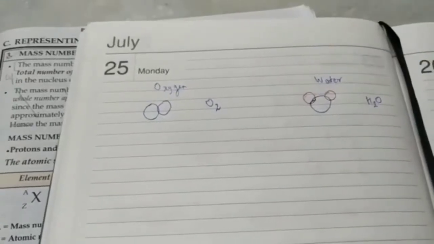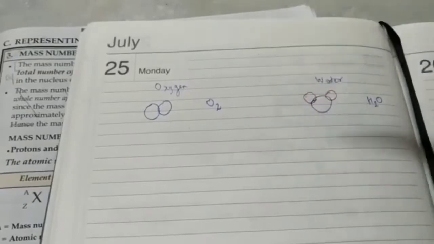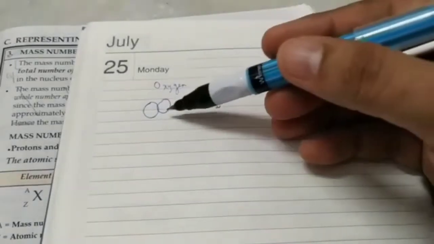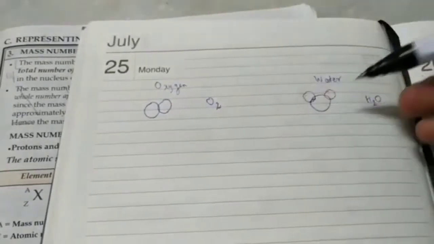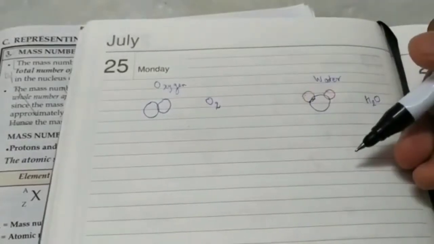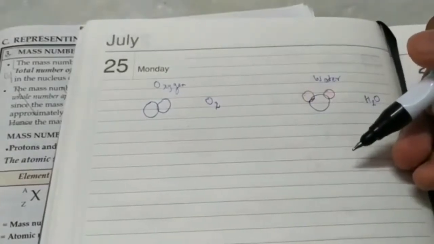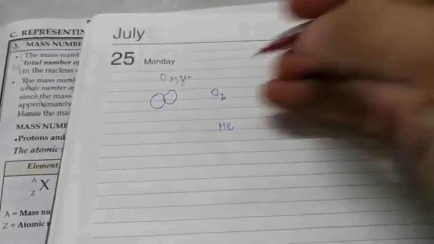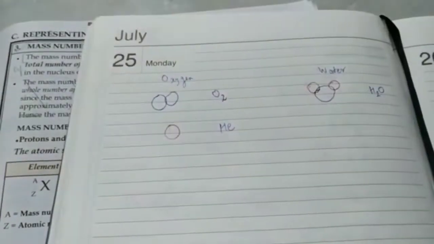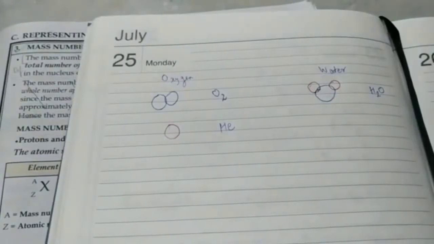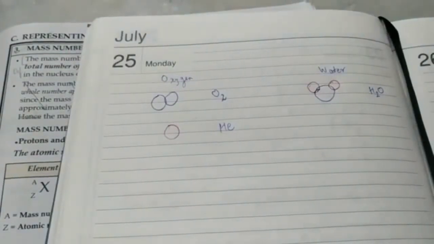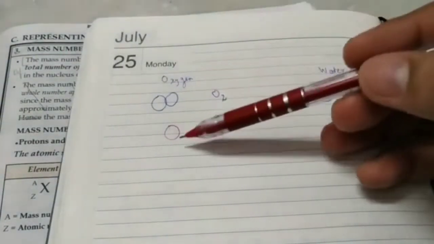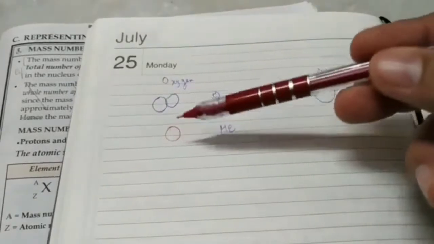But it's a false notion that a molecule is made up of 2 or more atoms. Now, this was a diatomic molecule. This is a triatomic molecule. But we can even have monoatomic molecules, for example, helium. Helium is made up of just 1 atom. It doesn't combine with any other atom. It's inert. It's stable. It's a noble gas. So this atom of helium itself is also called the molecule.